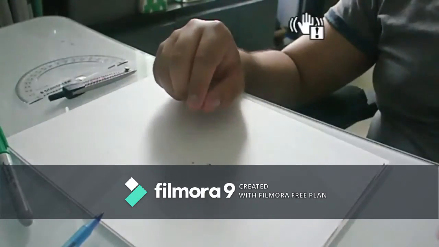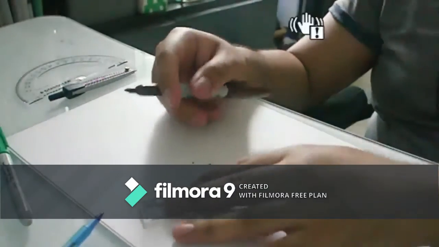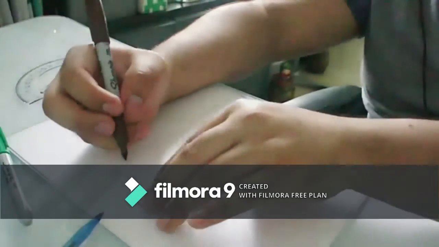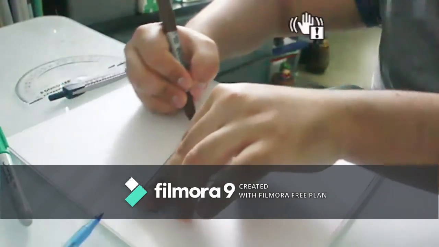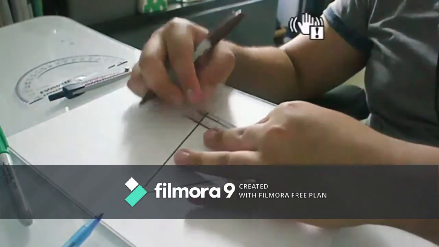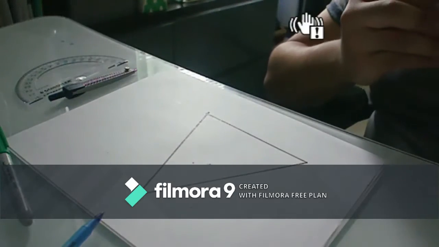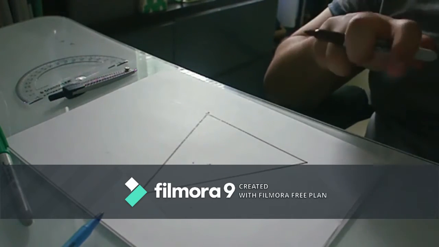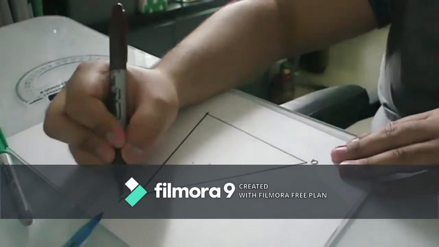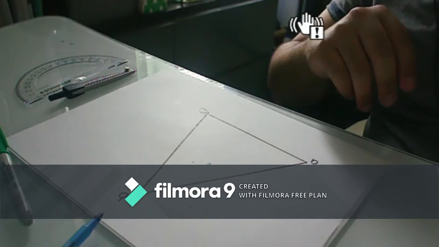So let's redo an example. Here we have our triangle. Let's draw a normal triangle. Here's our triangle. Hope you guys can see the bigness of the triangle. We can also label it. This is B. This is A. This is C. Cool. So now what else can we do? It's also finding the missing angle.